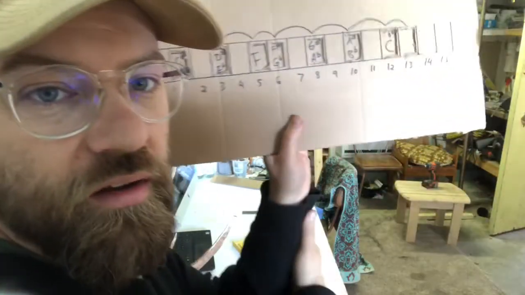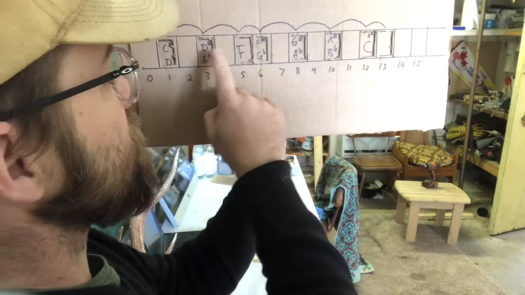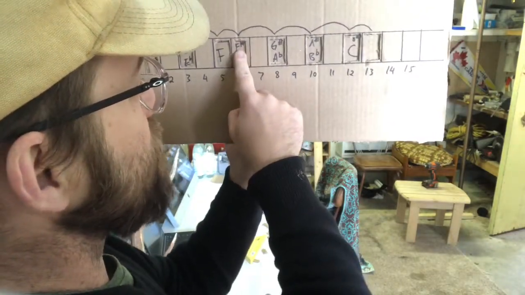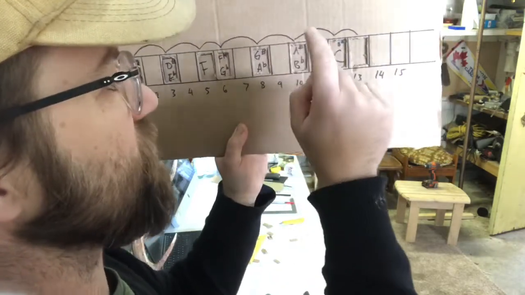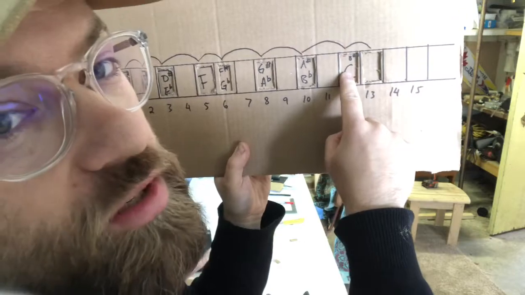I'm going to stand over here. Look at this. Okay? C sharp, D sharp, E sharp, F sharp, G sharp, A sharp, B sharp. That's the weird one, okay?